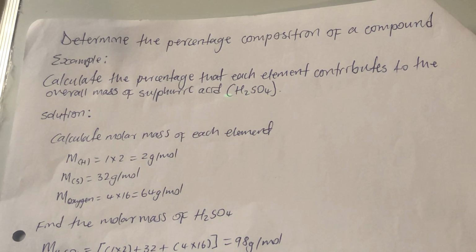So how do we determine the percentage of elements which form part of H2SO4? This is how we start. We calculate the molar mass of each element.